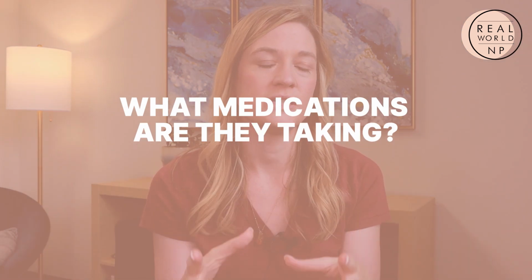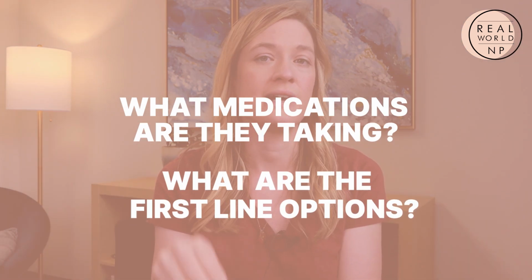But generally speaking, there's a couple of first line options. And I say that because a lot of people historically have been on medications for a long time before the guidelines were changed. So they might be on a beta blocker, for example, with no good reason aside from hypertension, right? Because we might use that in someone with a myocardial infarction. There are good reasons to use beta blockers, but we want to know the reason why. They are not first line for hypertension, right? So keeping that in mind, what are the medications that they're taking and what are the first line options?